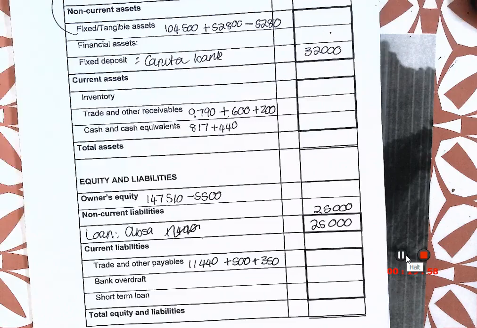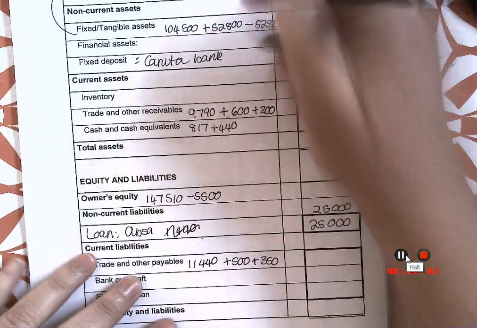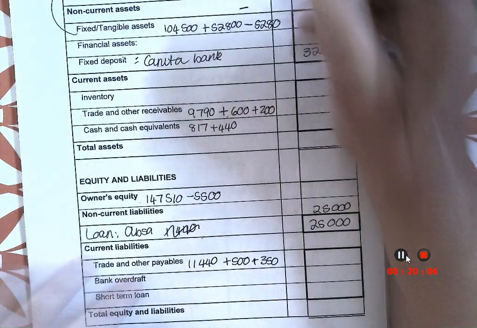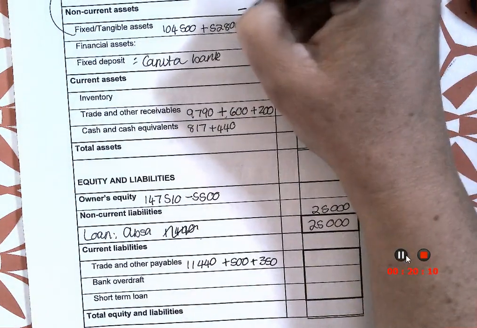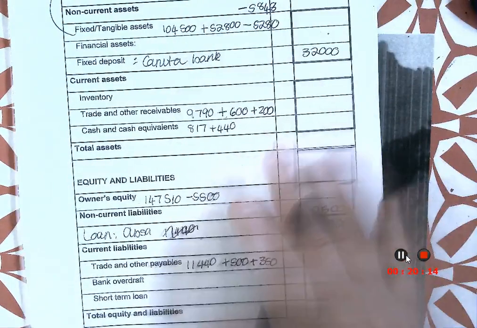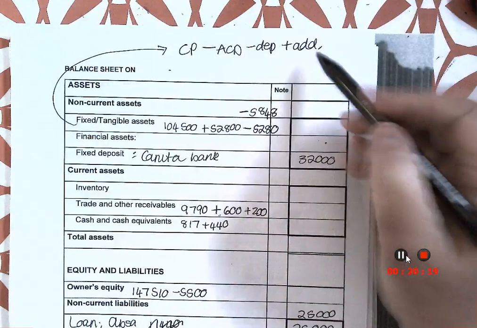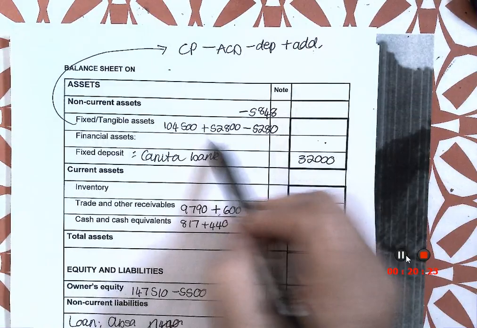Now, very important, also my fixed assets are now going to decrease extra. It's going to decrease now with this depreciation of 5848. Right, because I almost said, am I going to add the addition? No, because it's already included in the 42,800. You guys with me?